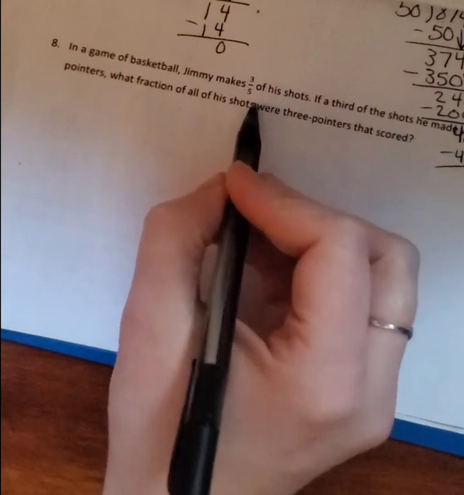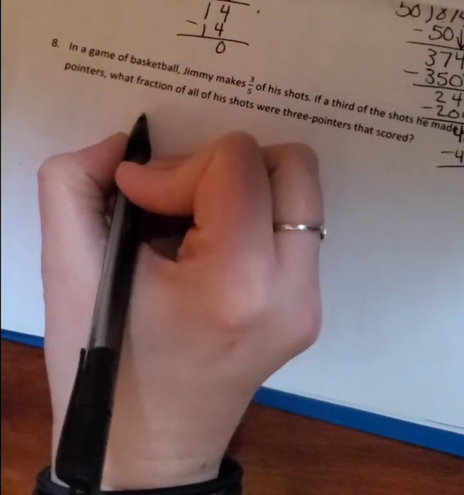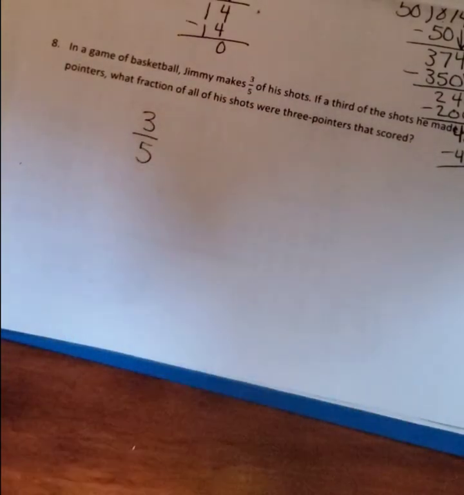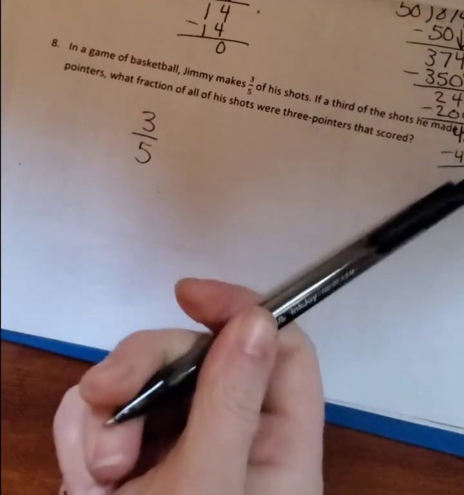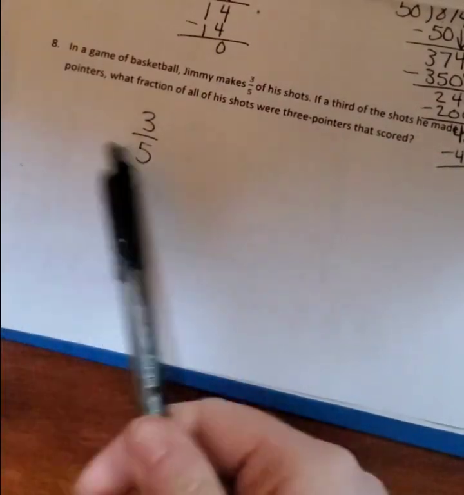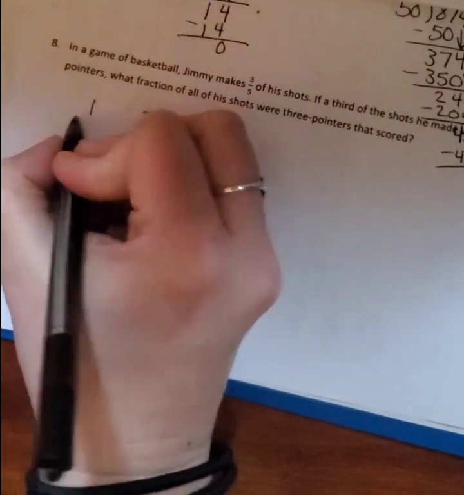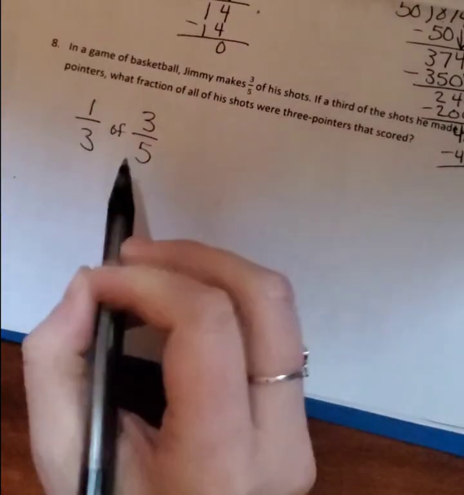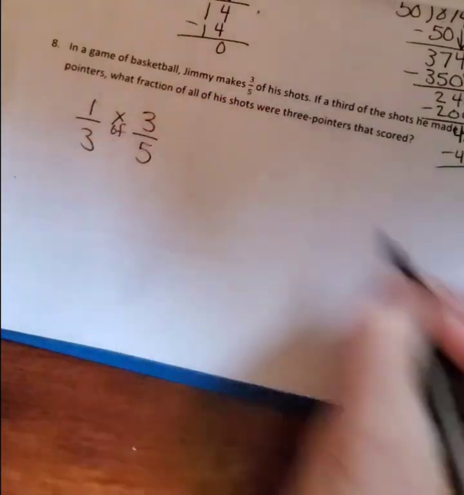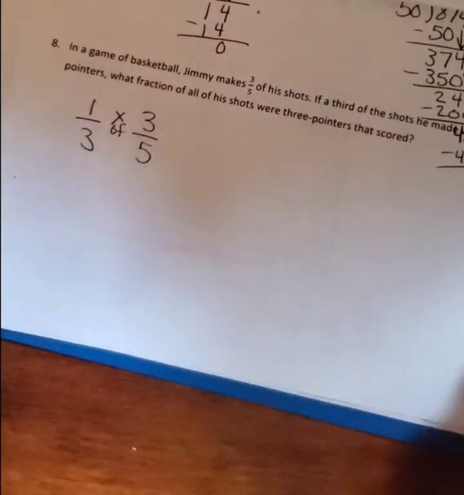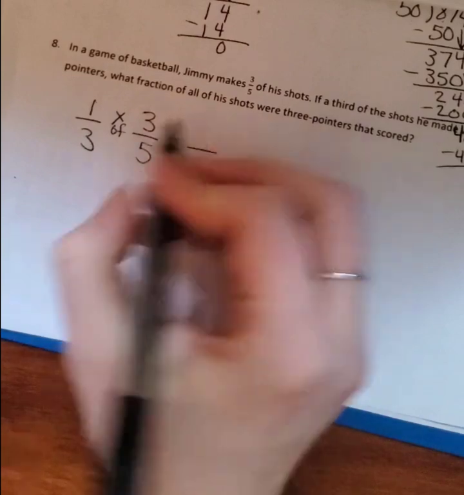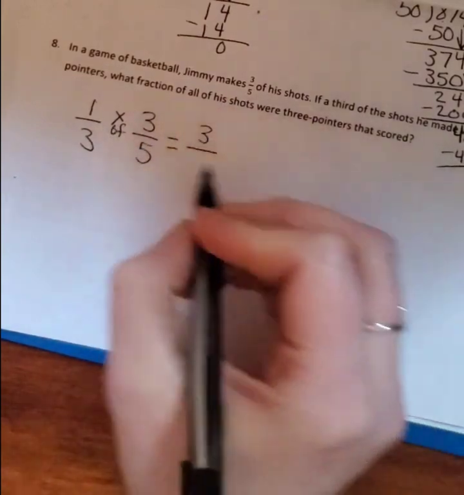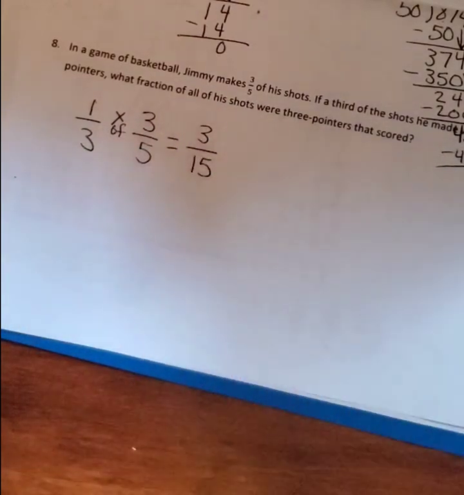So we know he makes 3/5 of his shots. 3/5 are how much he made. And we know he scored 3-pointers on 1/3 of these shots he made. So 1/3 of 3/5. And we know anytime we see of, we really are multiplying. So 1/3 times 3/5 is how you should have set this up. And then go straight across. 1 times 3 is 3. 3 times 5 is 15.